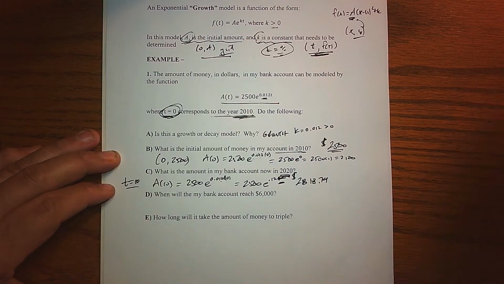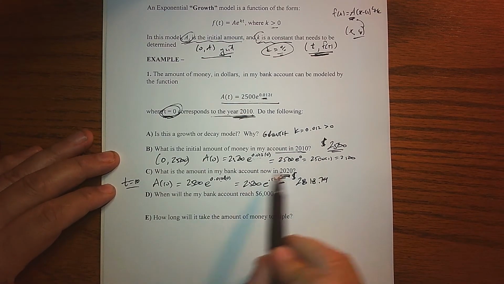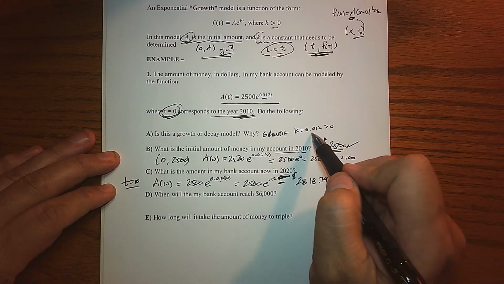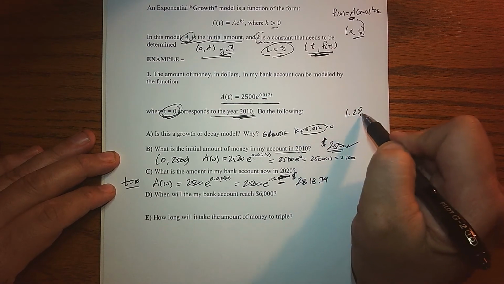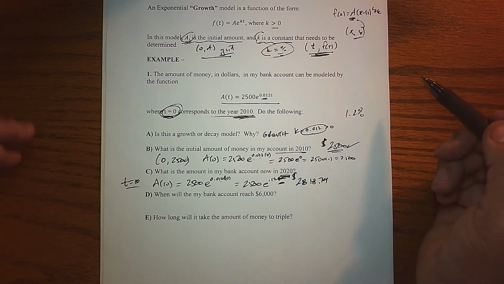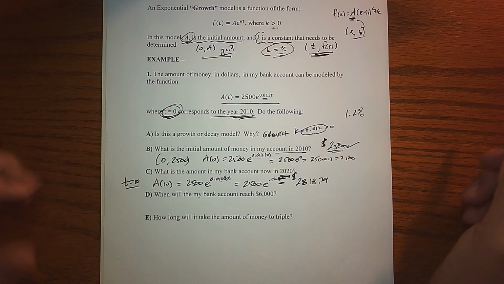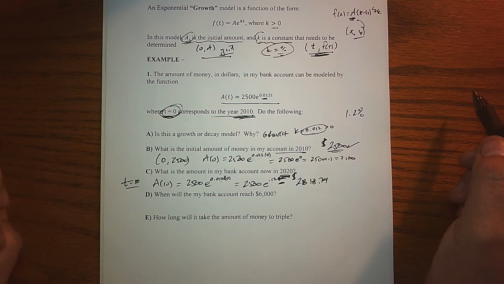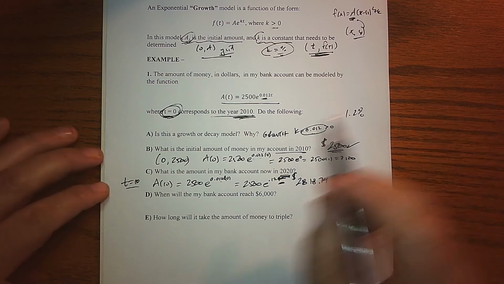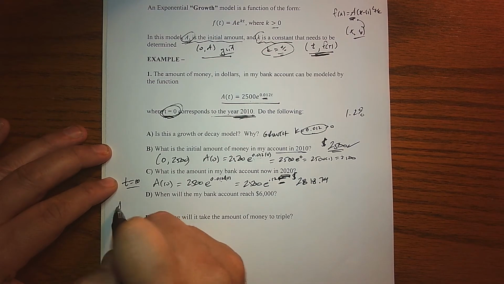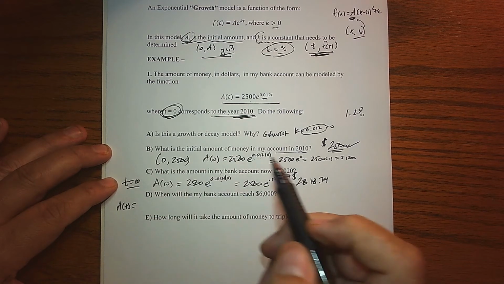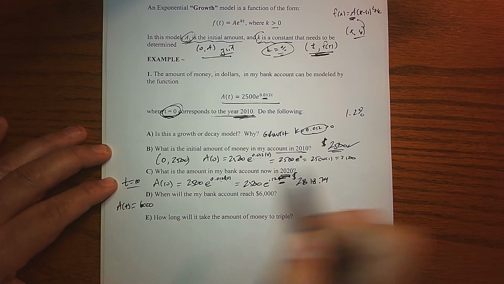All right, so for this particular situation, if I started with $2,500 at about a 1.2% interest, that's what that k represents, then if I leave it alone, in 10 years, I'm going to roughly have $2,818.74. Okay, so that's basically what's happening there. When will my bank account reach 6,000? At this time, I'm not giving you the input, I'm actually giving you the output. I'm telling you that the function value is 6,000.